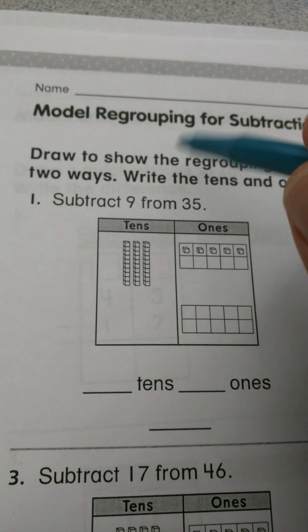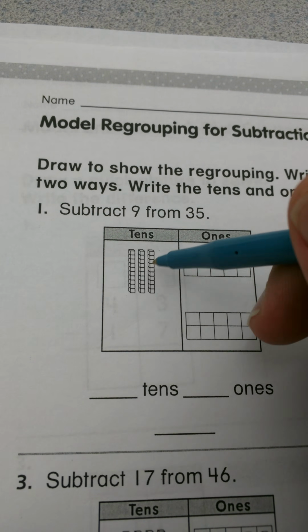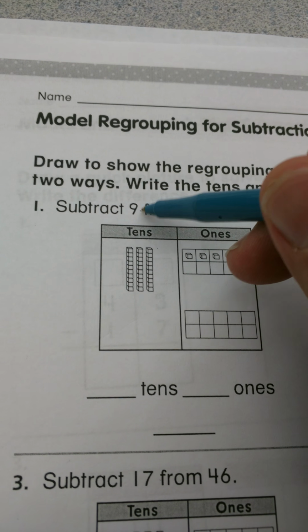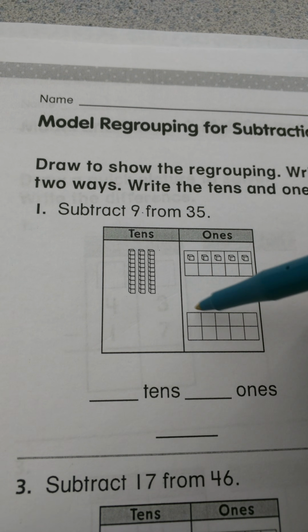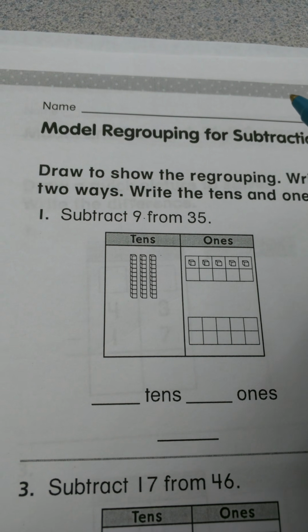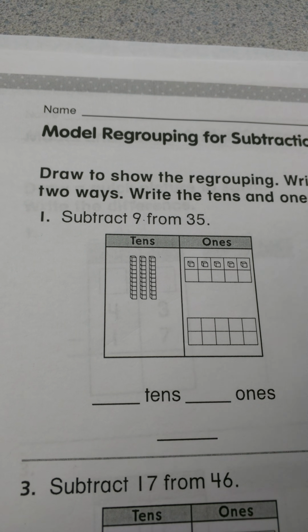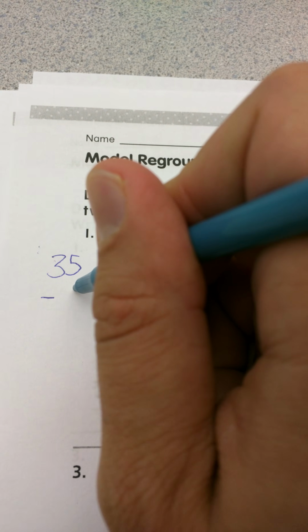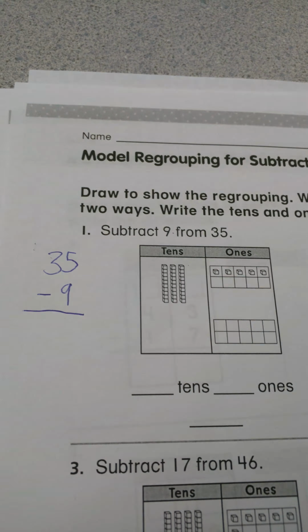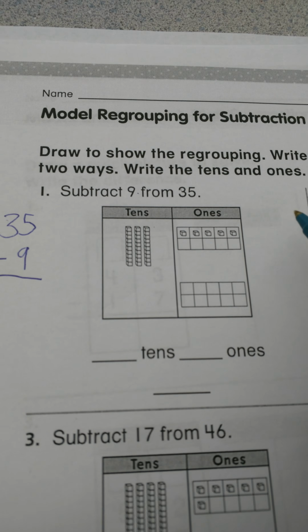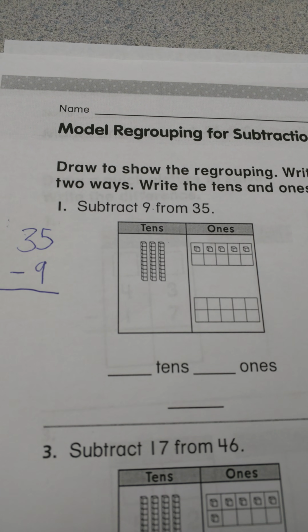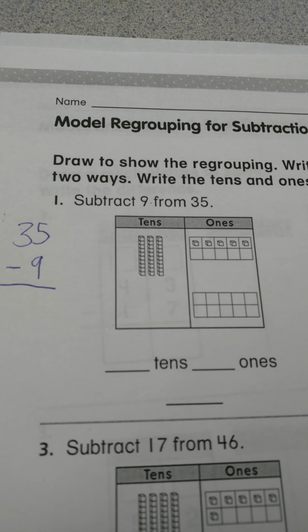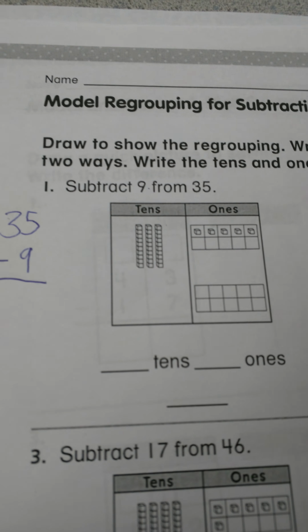So what we have here is the number 35, and that's all they've shown. Now we're subtracting 9 from 35, so you don't need a 9 somewhere to show that we're subtracting, because when you're subtracting, you're taking something away. You're finding the difference between the two numbers. So you would normally see this problem written like this. We're going to do this a little bit different to illustrate what's actually happening when you're regrouping.